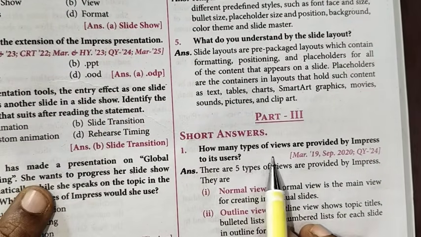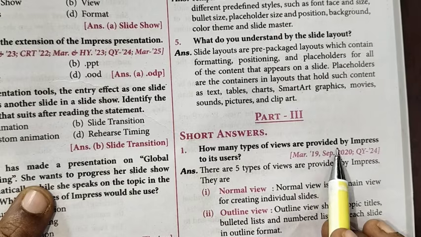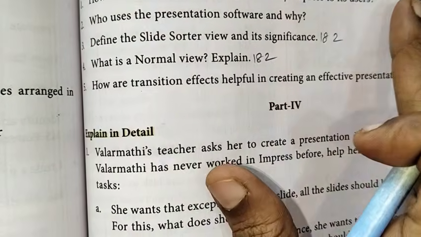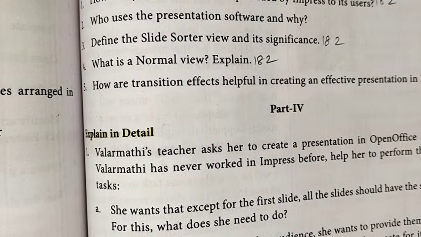First question, how many types of views are provided by Impress to its users? So question number third Roman letter first question can answer. Page number 182.